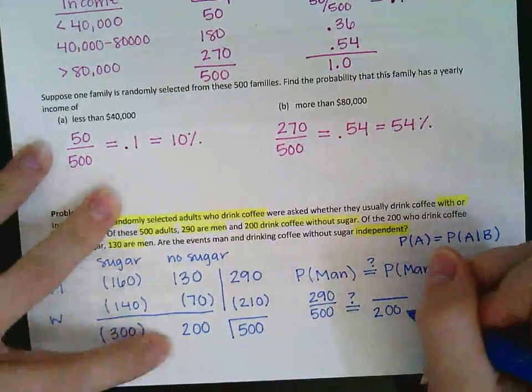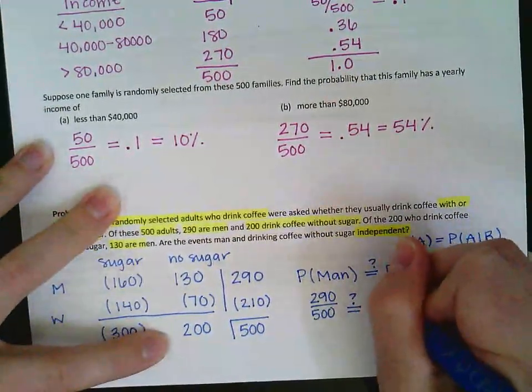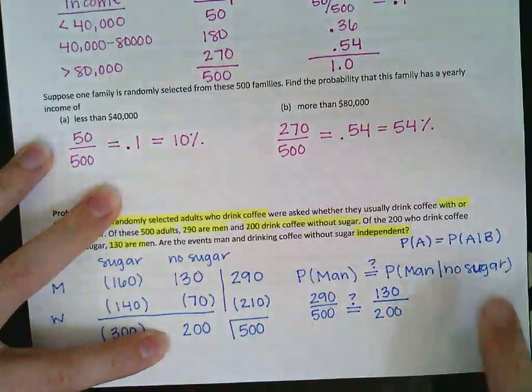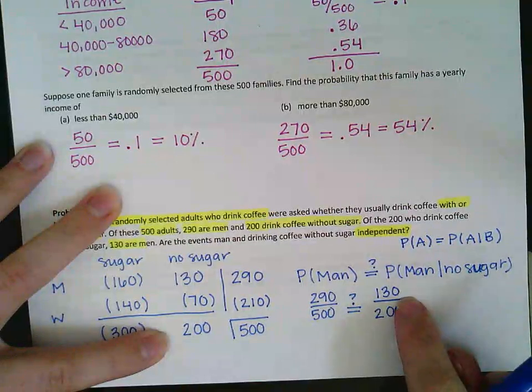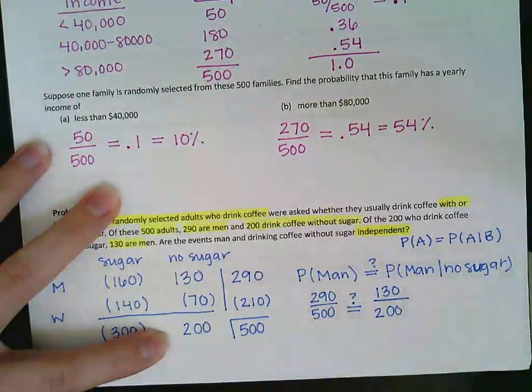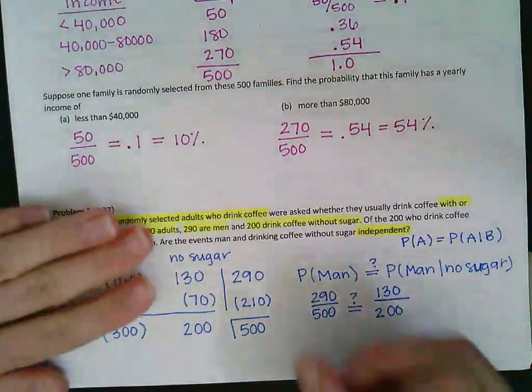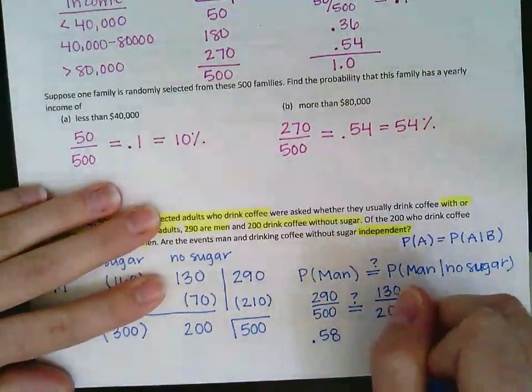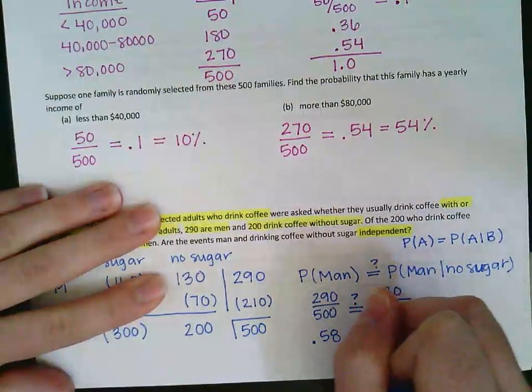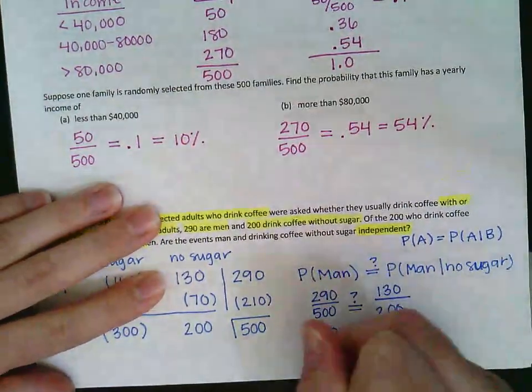And then the man within the no sugar, right? Because this right here assumes that no sugar matters. So I need to make that my denominator, and then man goes up here. So if I put this in the calculator, I get that this is 58%, and I get that this is 65%. These are not equal proportions, okay? So they are not independent.